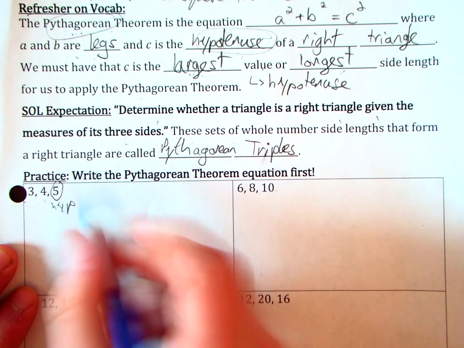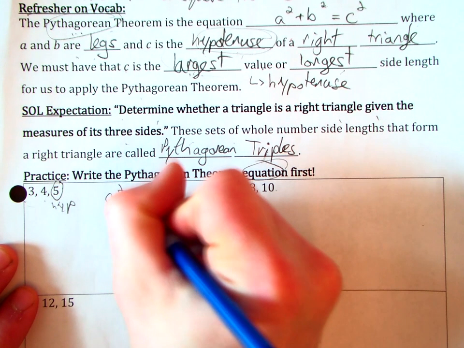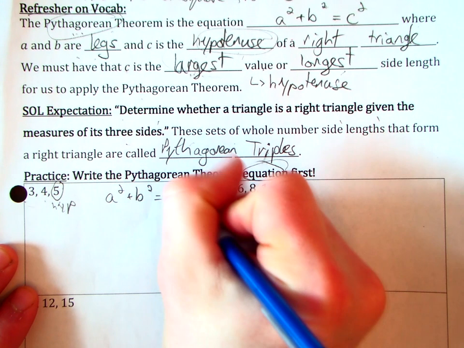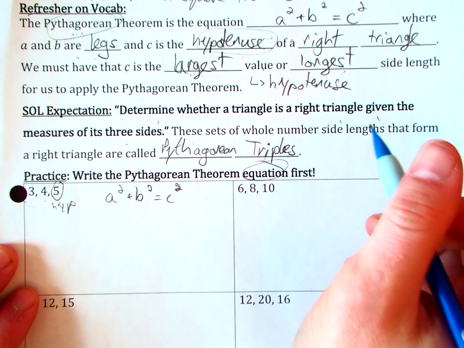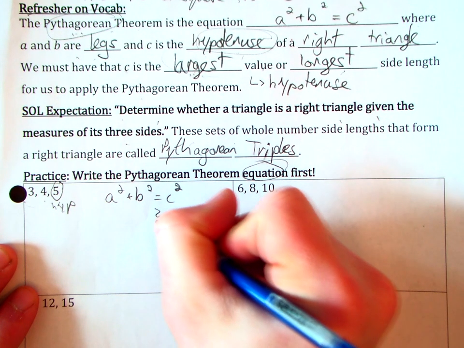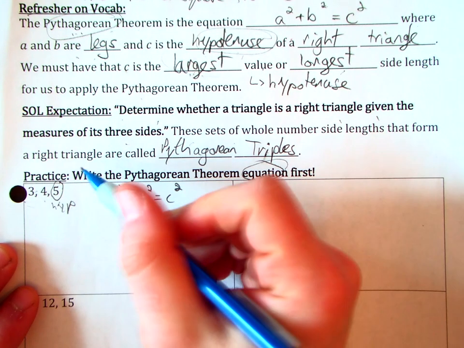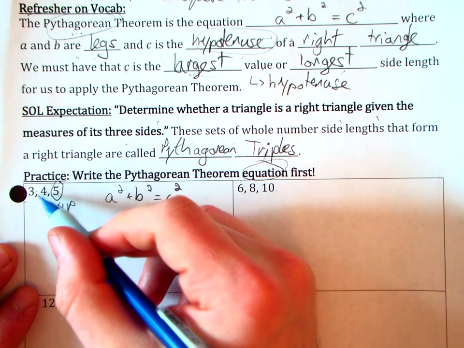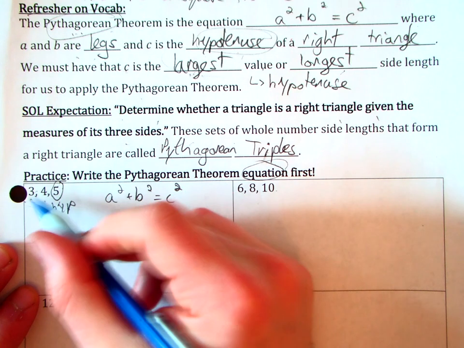It says to write the equation first, so we write a squared plus b squared equals c squared. We plug in our values for our variables and ask, does this equation hold a true statement? As long as you know the largest is the hypotenuse and the others are the legs, it doesn't matter which is a and b.